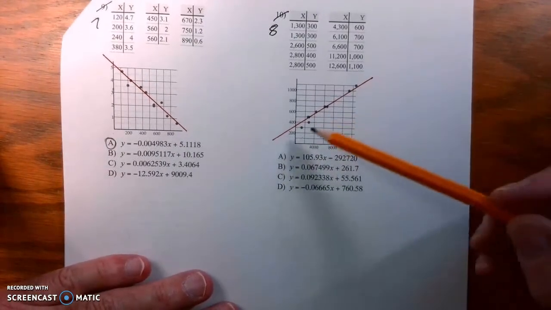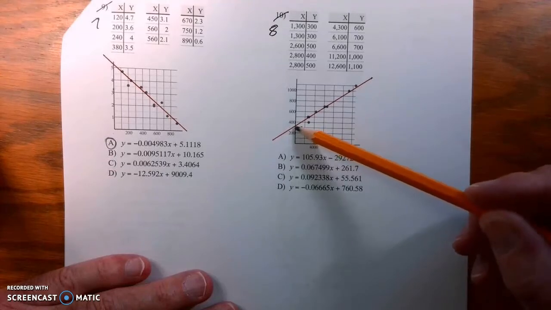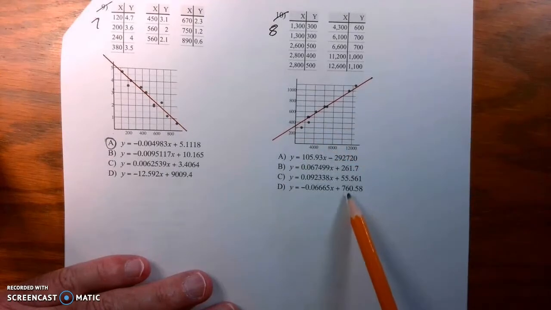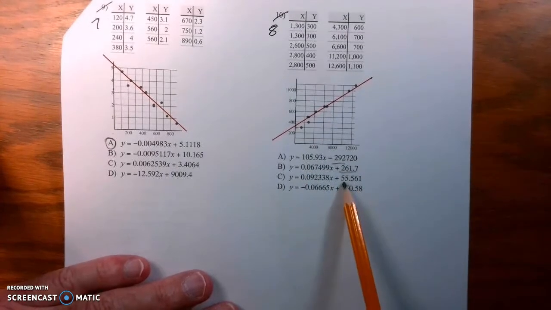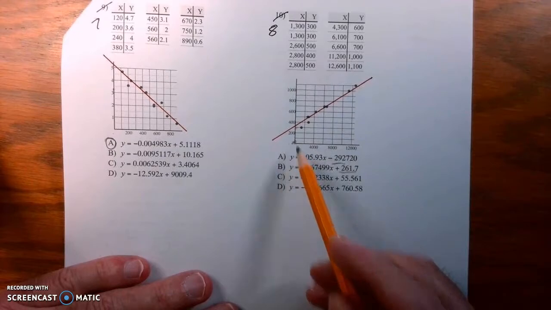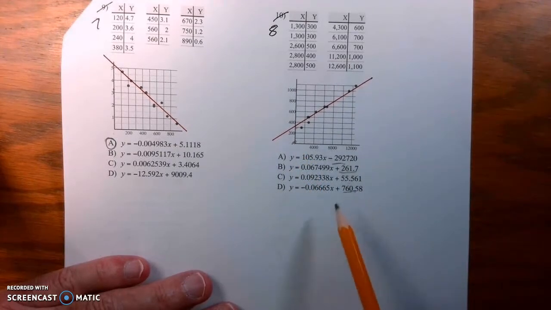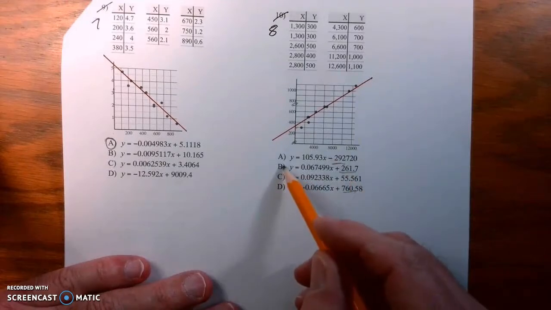All right, last one. This is around 300. Around 300 or so. This is 261. That's probably what it is. Let me just look here. It's certainly not negative 29,000. That's way down here. 55? No, 55 would be like right down here. 700 is up here. 760 is up there. It's got to be this one.